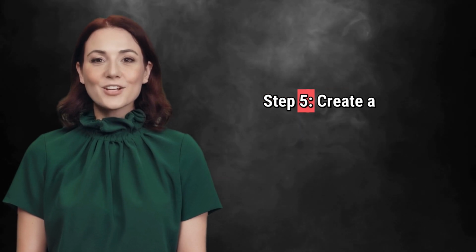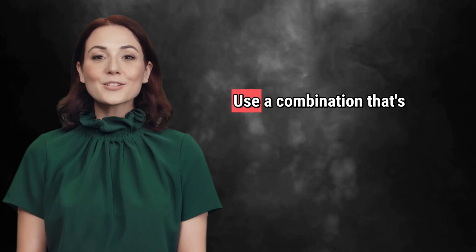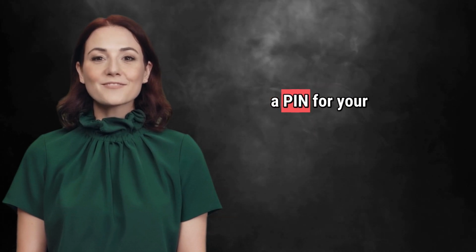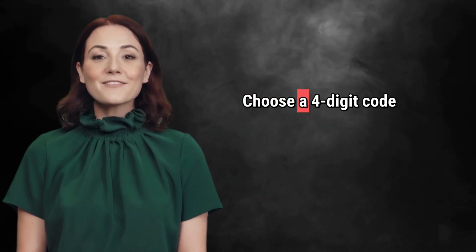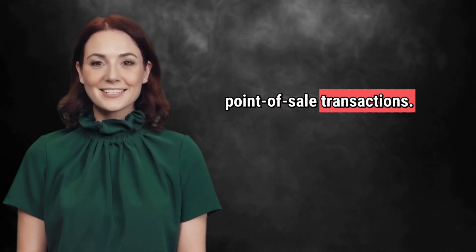Step 5. Create a secure username and password for your online account. Use a combination that's unique and not easily guessed by others. Step 6. Set up a PIN for your payroll card. Choose a 4-digit code that you'll use at ATMs and for certain point-of-sale transactions.